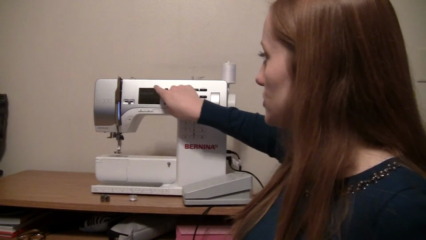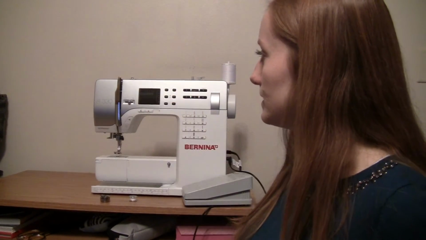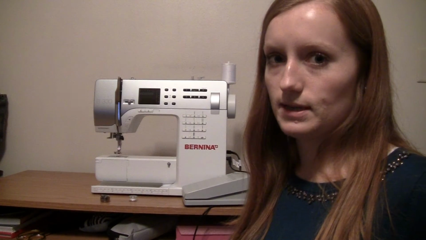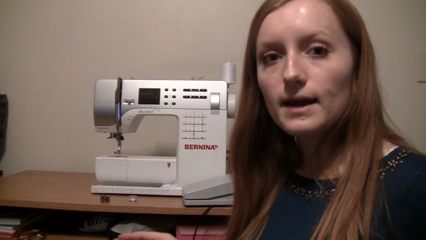Number 15 is your computer screen right here. Okay? Computer screen, that's all it is. It'll have a display of the kind of stitch that you're doing, the length of the stitch, the width of the stitch, and any other functions that you've pressed, so that you can always look at it and know exactly what your machine is going to do.